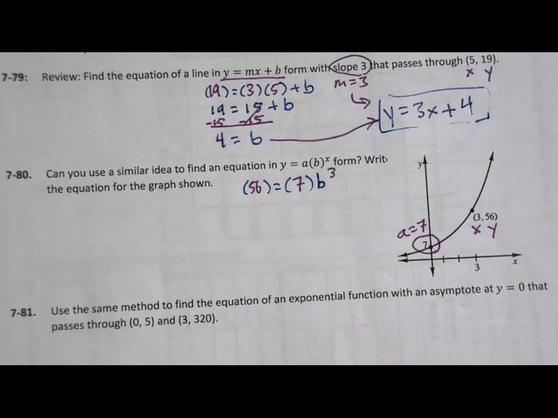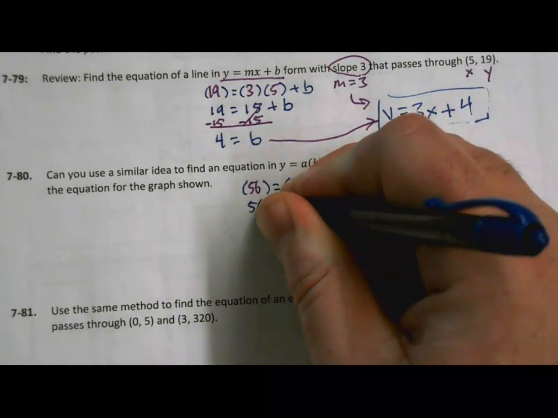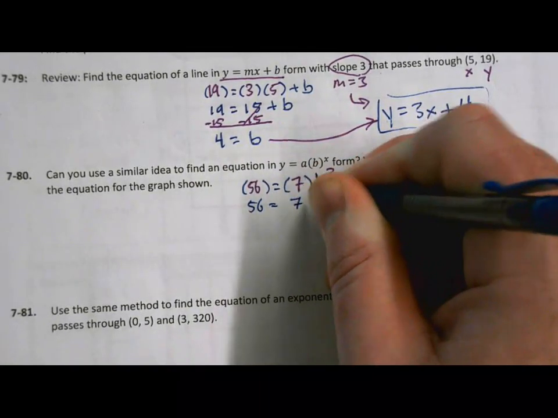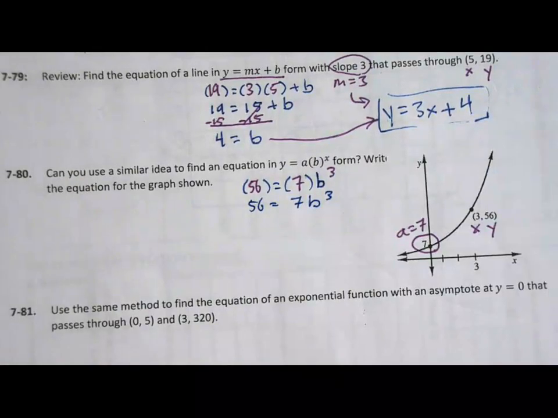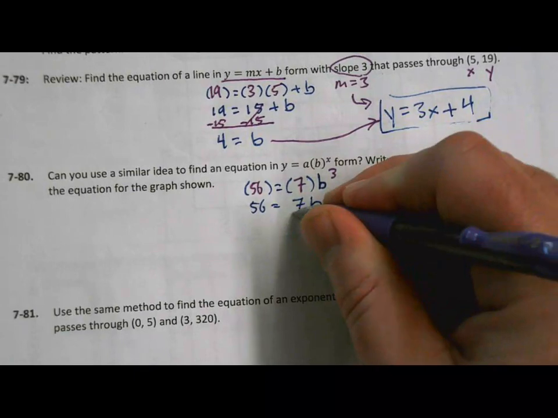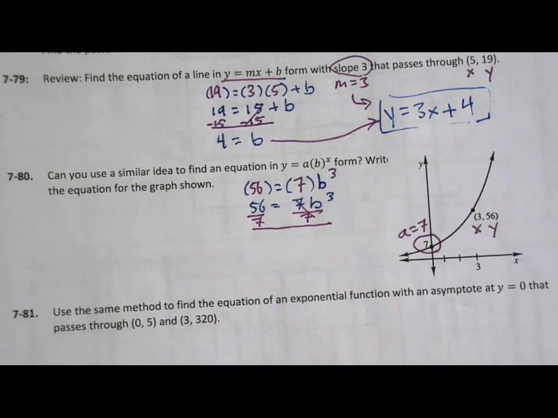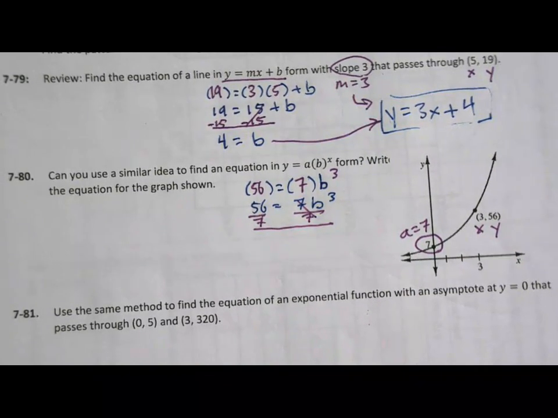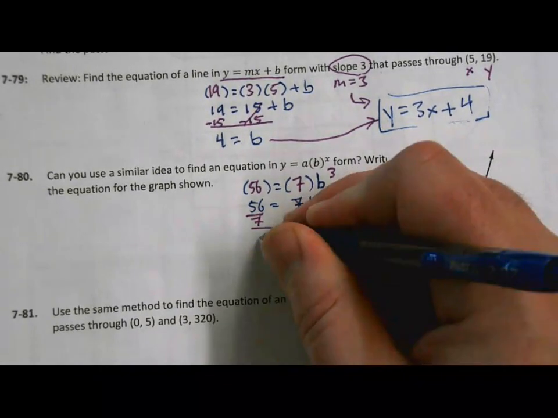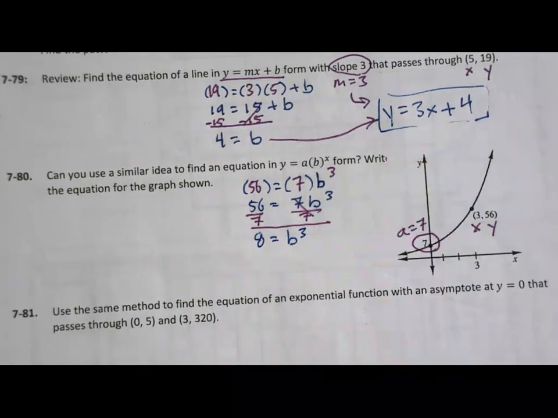So let's solve. Let's get b by itself. These parentheses aren't doing anything here, so I'll take those out. I need to get b by itself. I'd say let's get rid of that 7 next. Could divide on both sides to get rid of 7. What's 56 divided by 7? That's 8. I thought that was familiar. 8 equals b to the 3rd power.